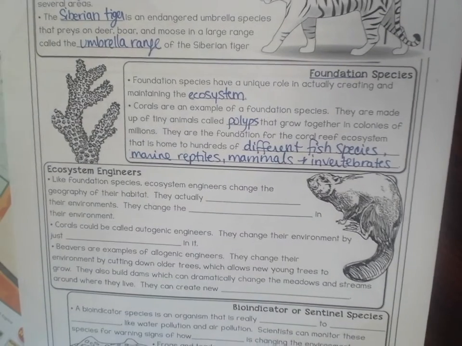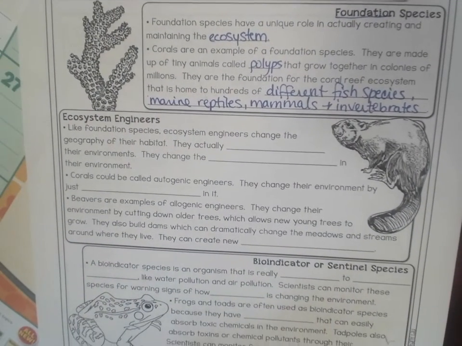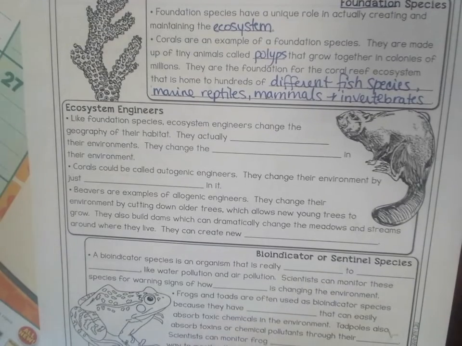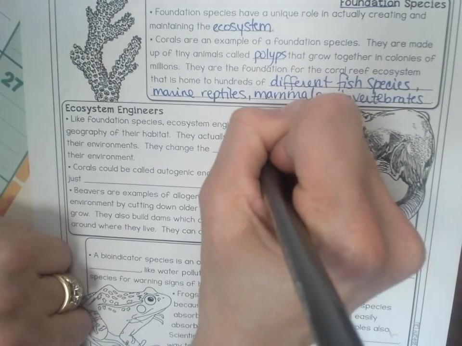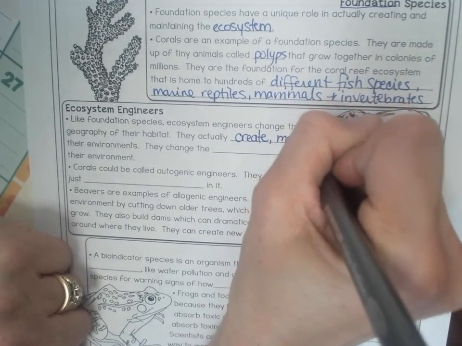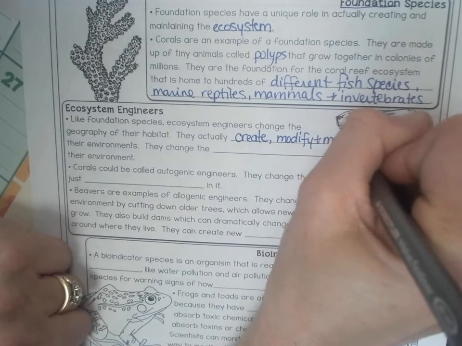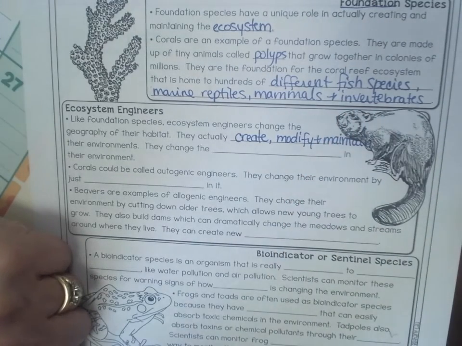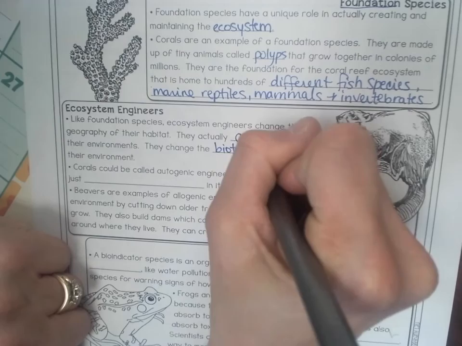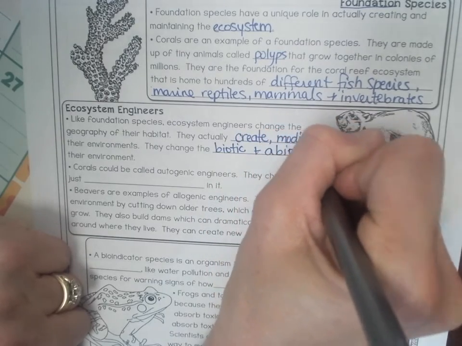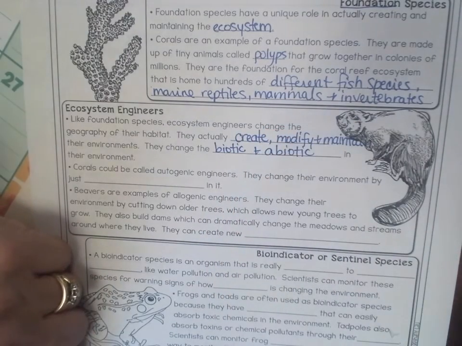Okay, so then you have something called an ecosystem engineer. Like foundation species, ecosystem engineers change the geography of their habitat. They actually create, modify, and maintain their environments. They change the biotic and abiotic factors, remember living and non-living, in their environment. Corals could be called autogenic engineers. They change their environment by just growing and living in it.